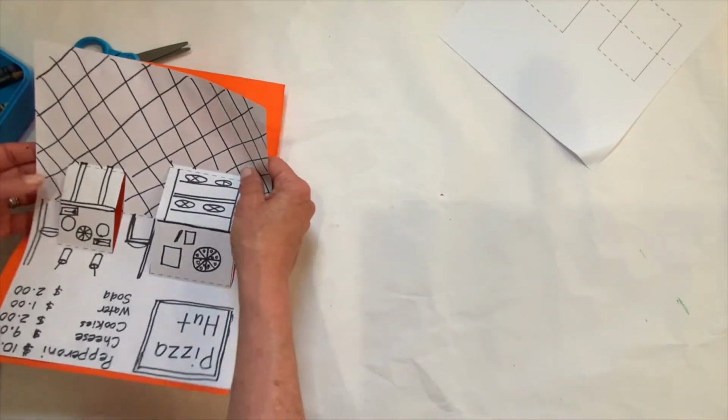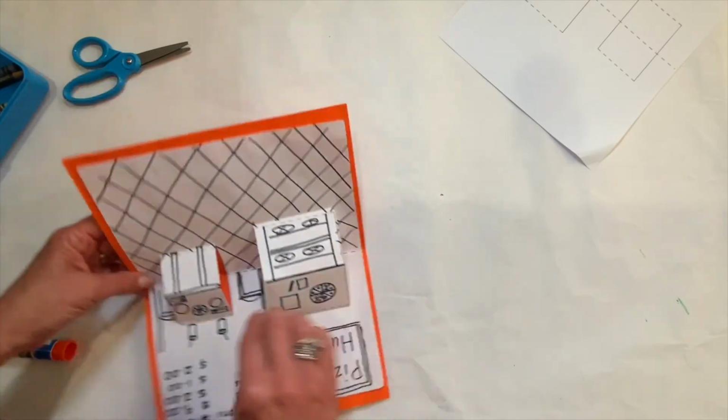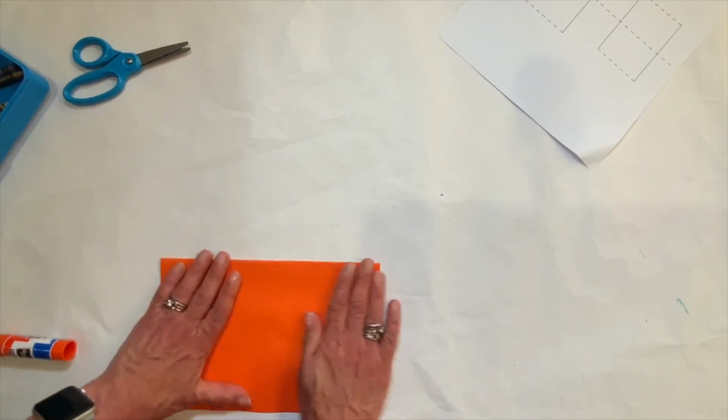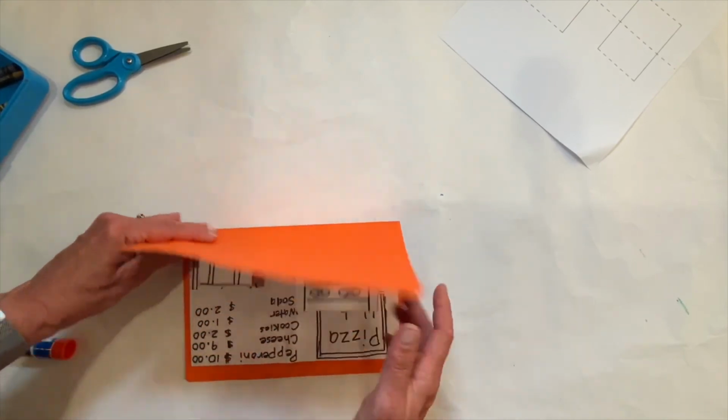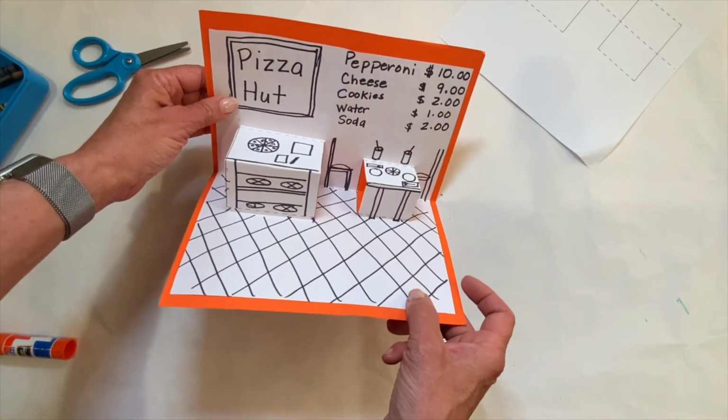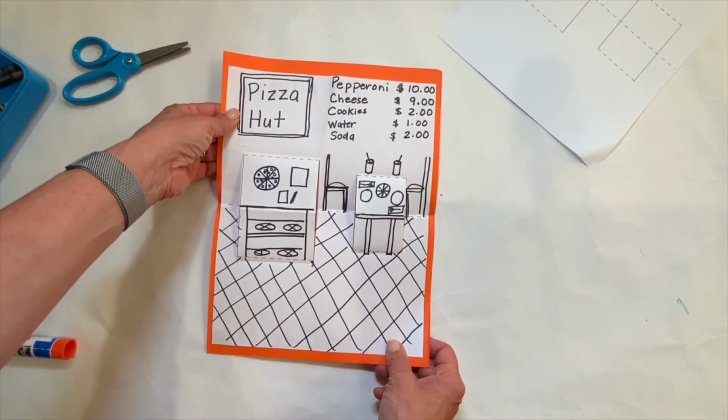And then you're going to set it back into the construction paper and fold and press it in. So now you can open it. Right, great, there's your little restaurant. So all there is left now is just to color it.